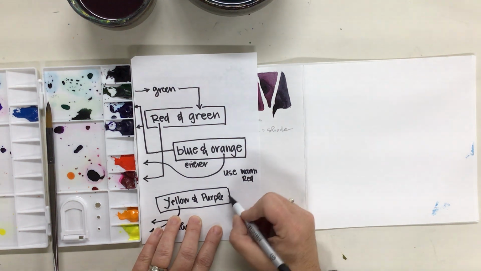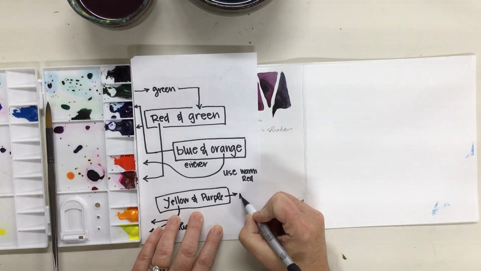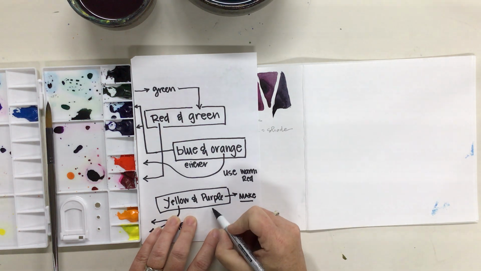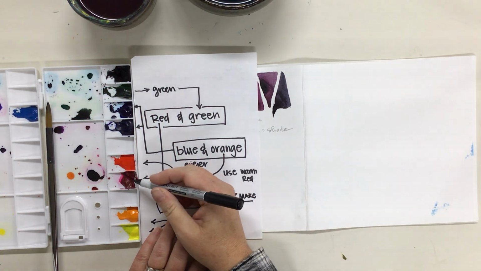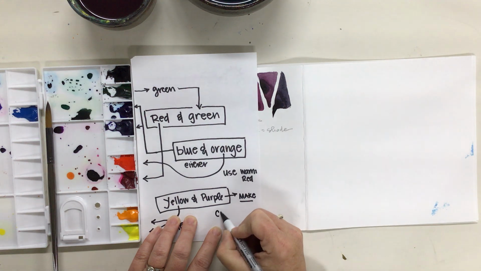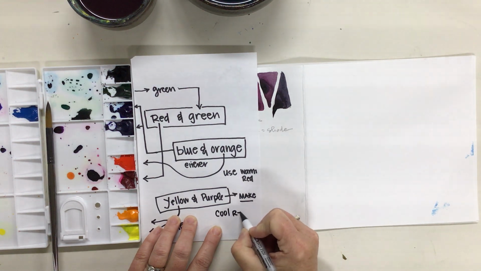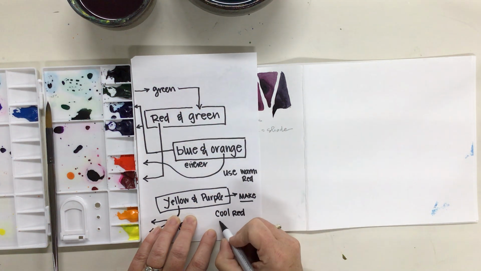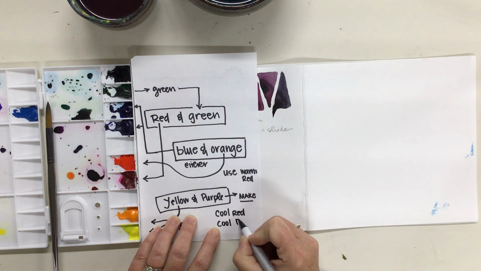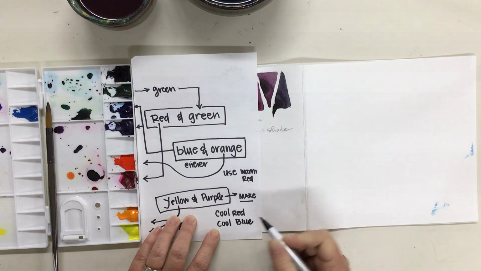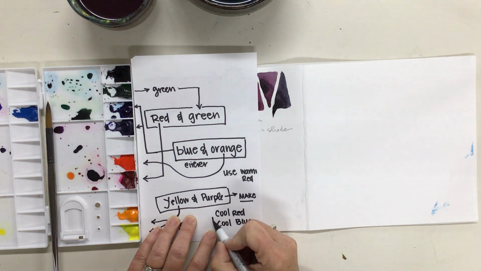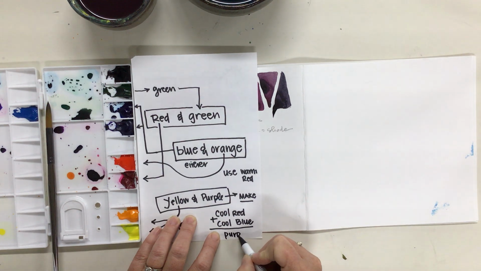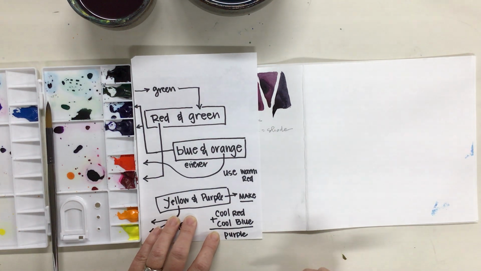And for the purple, you're going to have to make a purple. The recipe for purple is the cool red and the cool blue. So cool red plus cool blue is going to give us the purple color.